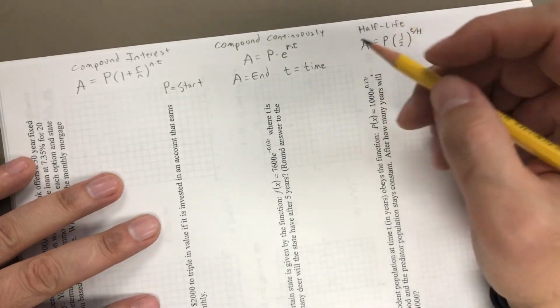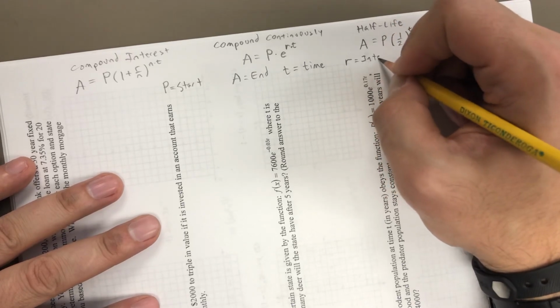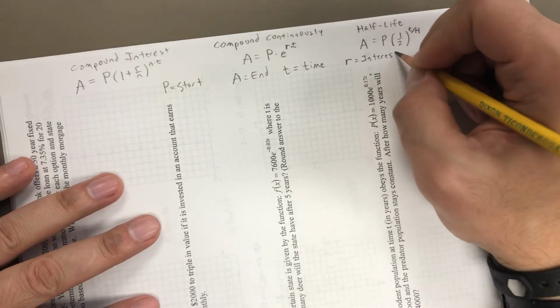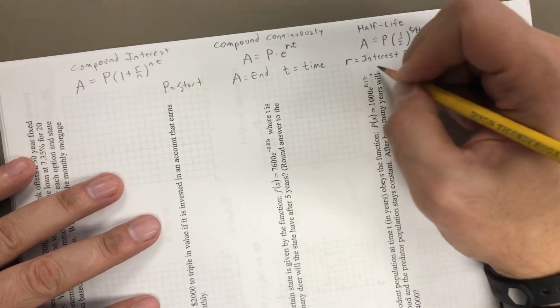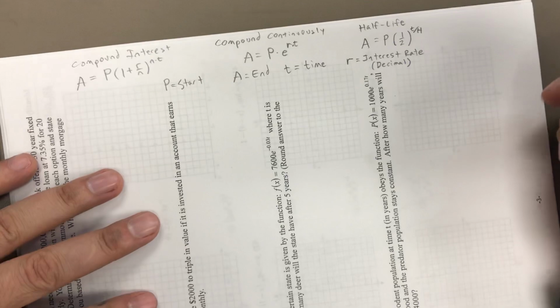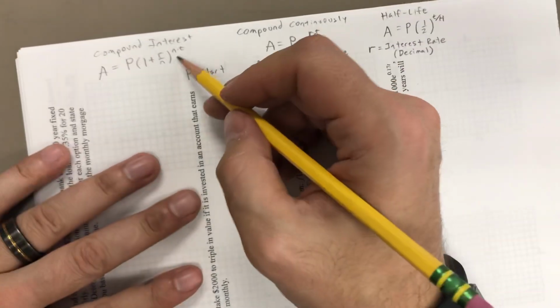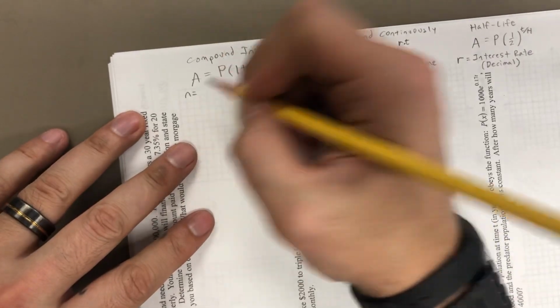The other variables that we have are r. So r is going to be your interest rate, and it is very important to note that when you have an interest rate, it needs to be in decimal form. So we'll talk about how to put it into decimal form when we see a couple of these problems worked out. Two more variables that we have: this n value on our compound interest formula.